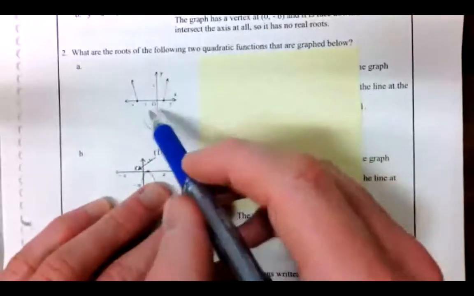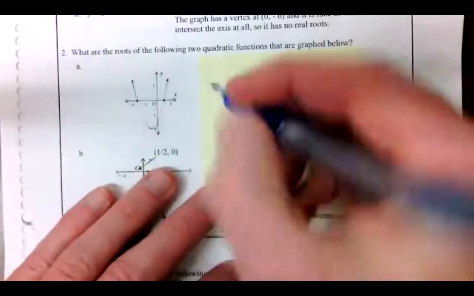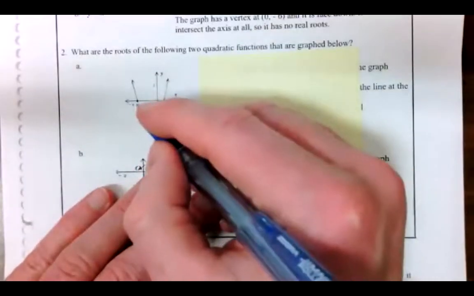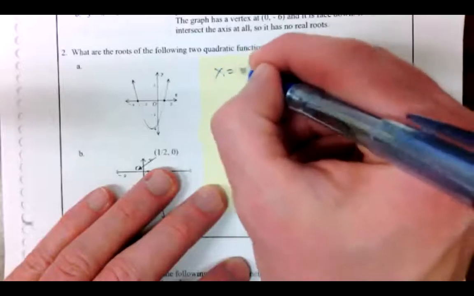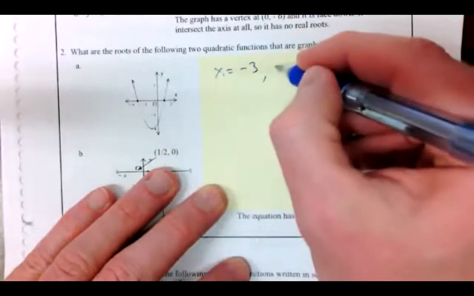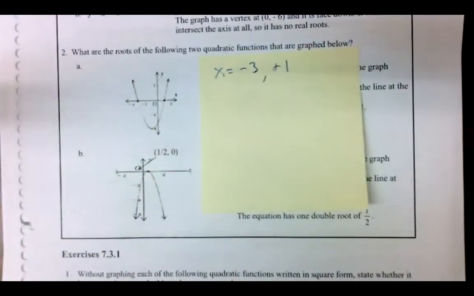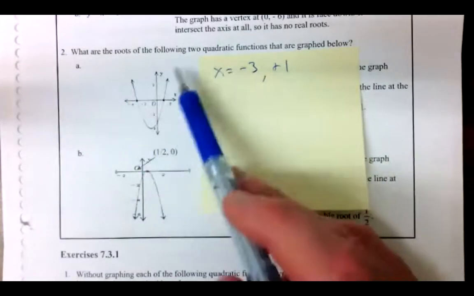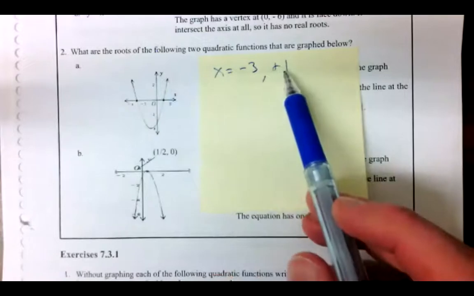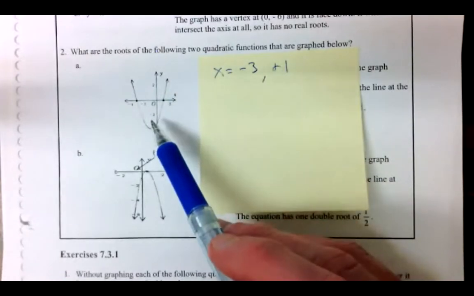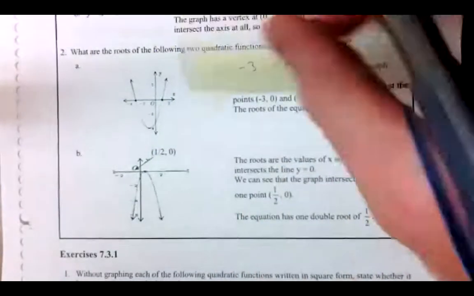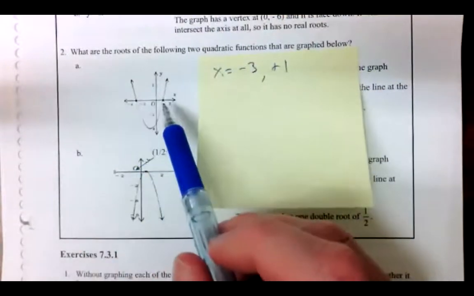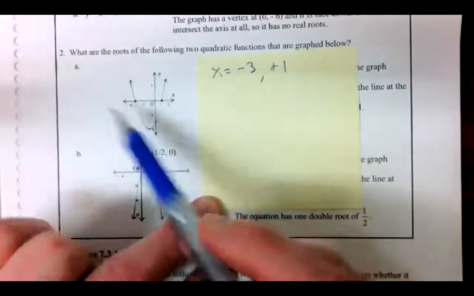Okay, so here, where is it intersecting? It's intersecting at x equals negative 3 and positive 1. Those are the solutions. If you punch negative 3 or positive 1 into the original formula for this, then y will equal 0.